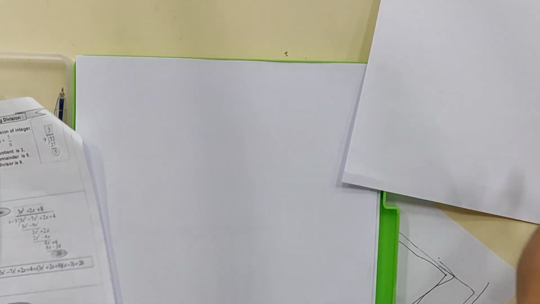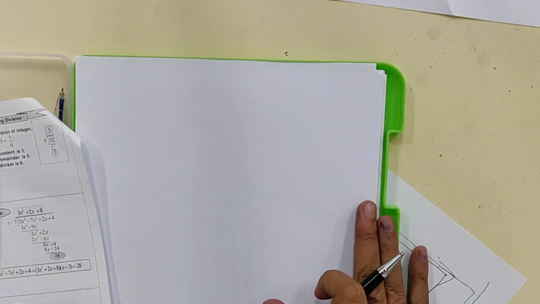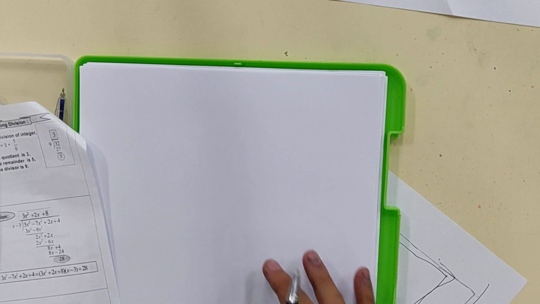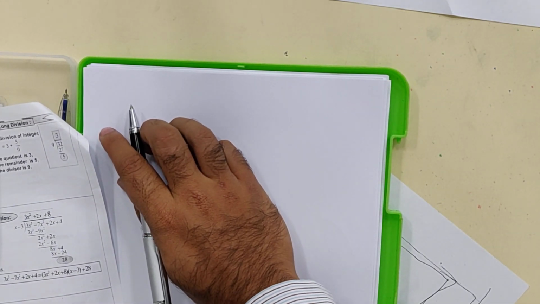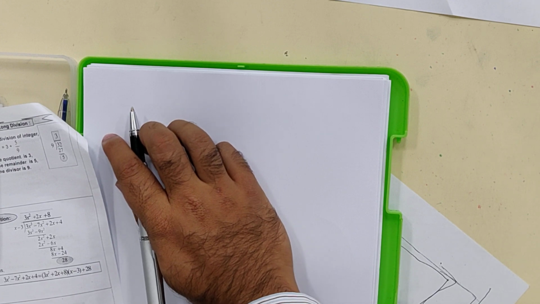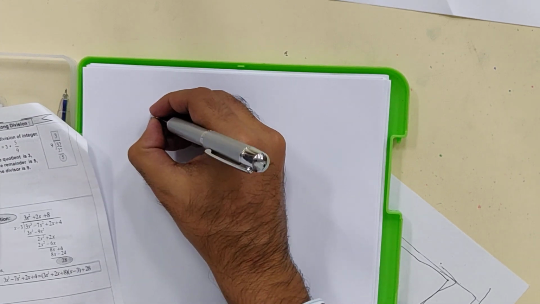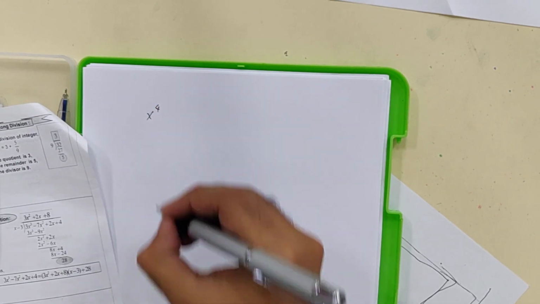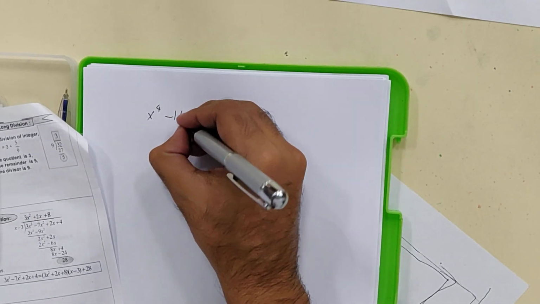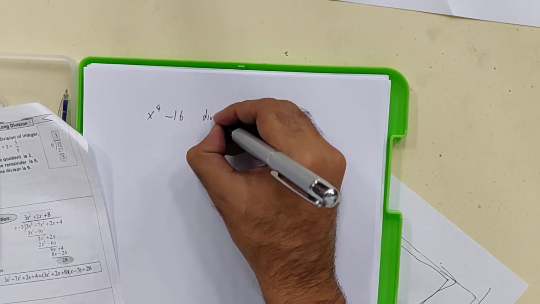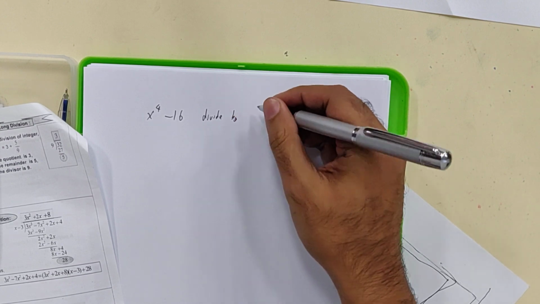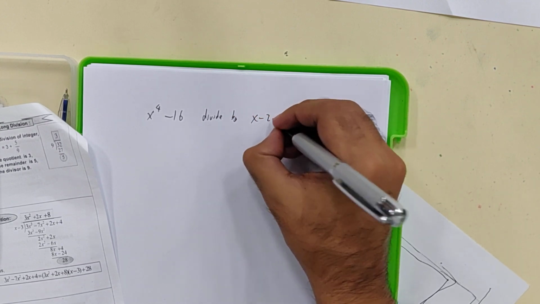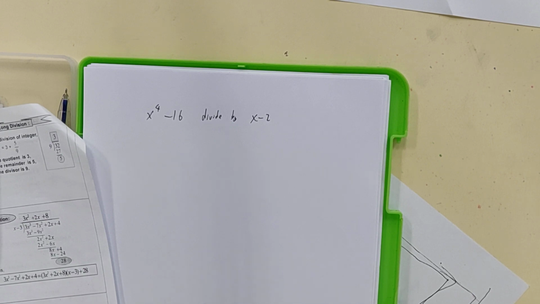Okay, one last question for long division practice. Okay, be prepared. It's a very long question. Guys, look very carefully. This is the hardest one. x to the 4 minus 16 divided by... Good luck.